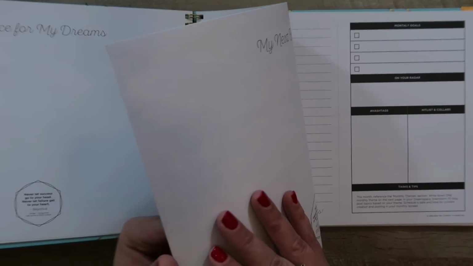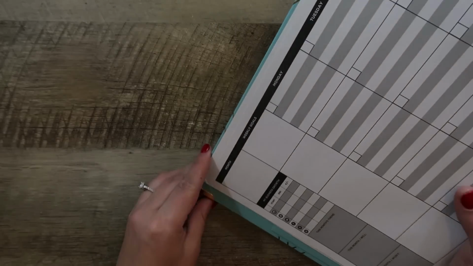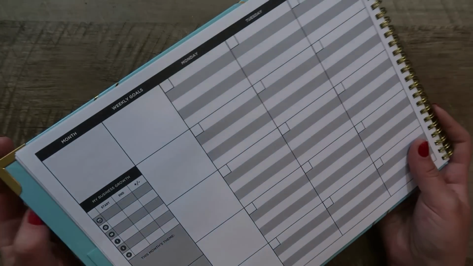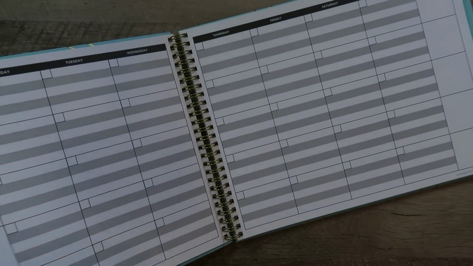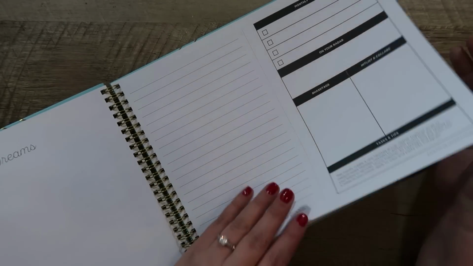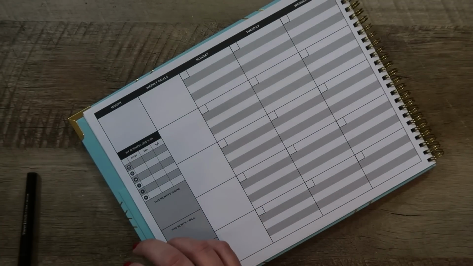The one thing I don't love about this planner is that it's like this. So I want to keep it open in my planner holder so that I look at it, but I'm gonna have to flip it around in the middle of the week, which I guess is fine. But okay, so let's start with this page. I'm actually not gonna bother with this right now because I just don't have any idea. I'm here to set it up. That's what I'm here to do. So we're gonna start with that.